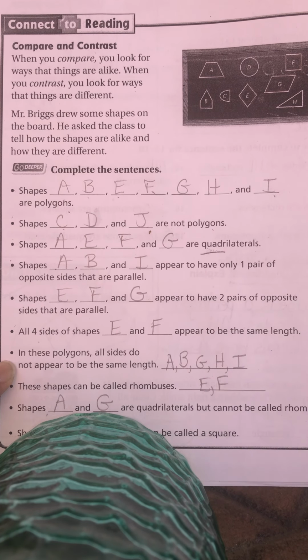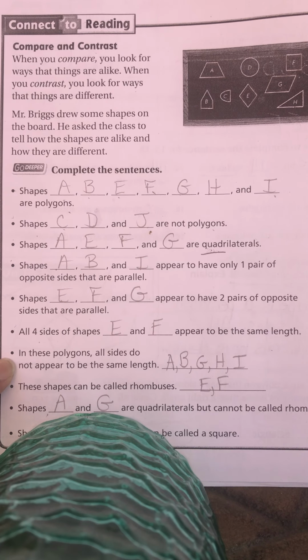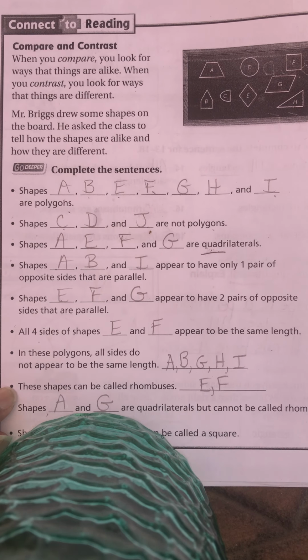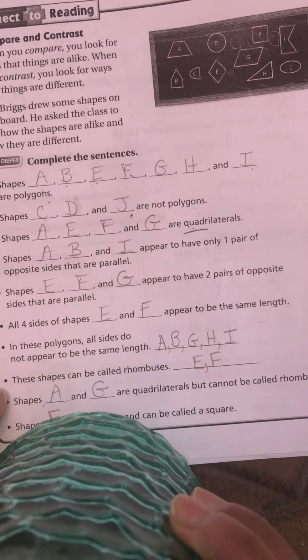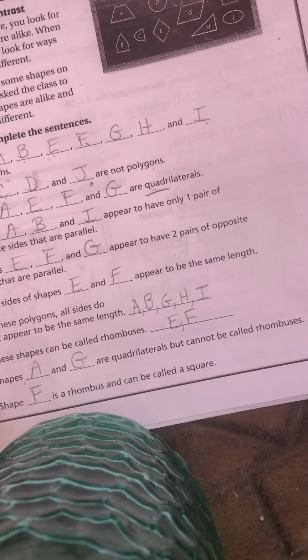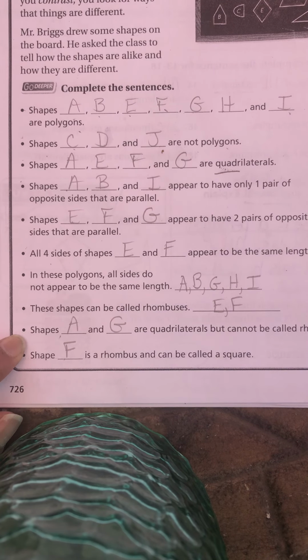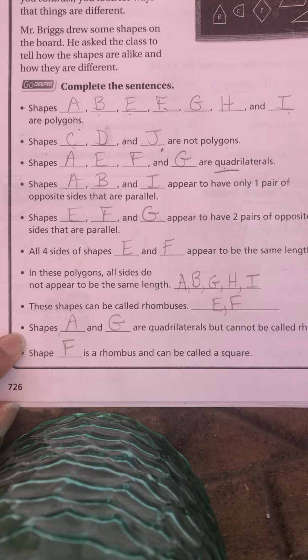I'm just going to quickly go through this because I'm almost at 24 minutes and I want to get this lesson done because I know it's hard to watch all of this for 20 minutes since we're not in a classroom. So copy and then you can go back and look at that. The next bullet, these shapes can be called rhombuses. Remember, rhombuses have 4 sides and opposite angles that are equal, E and F. And the next bullet, it says shapes A and G are quadrilaterals, but cannot be called rhombuses.